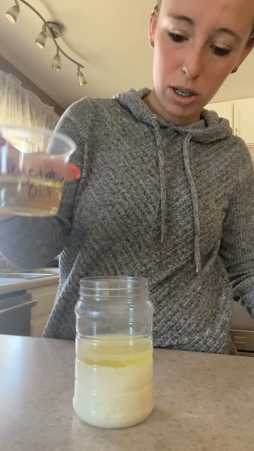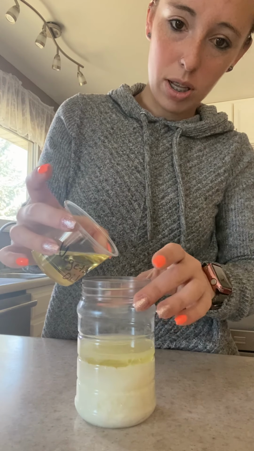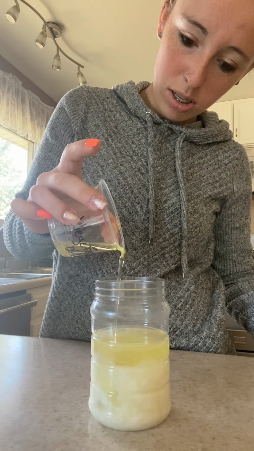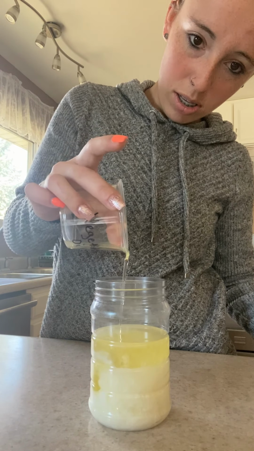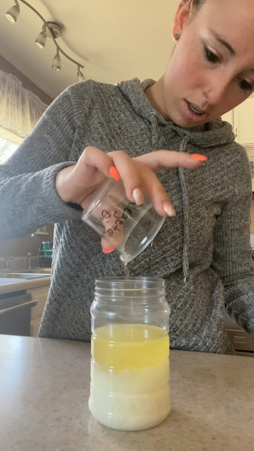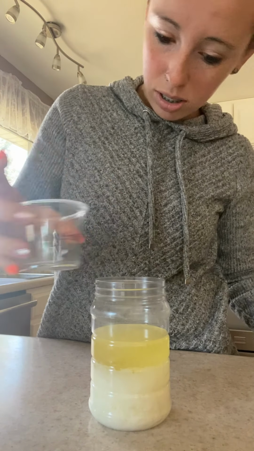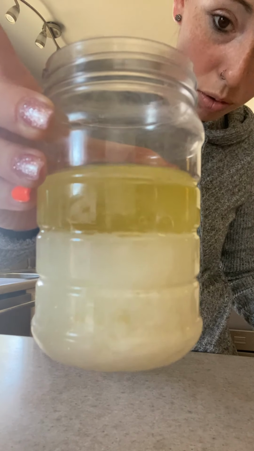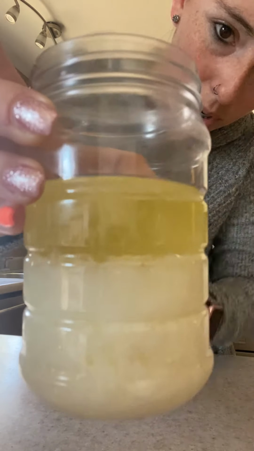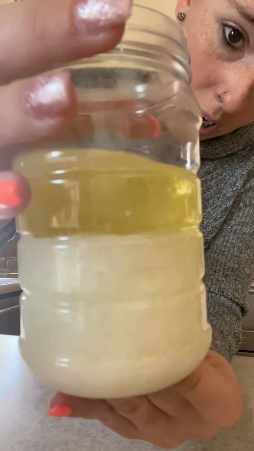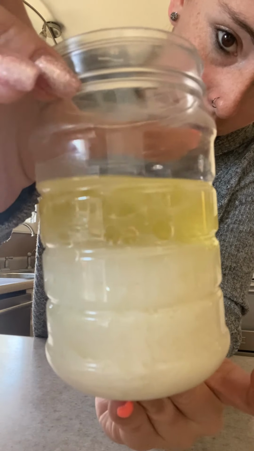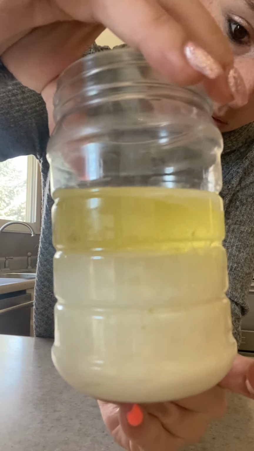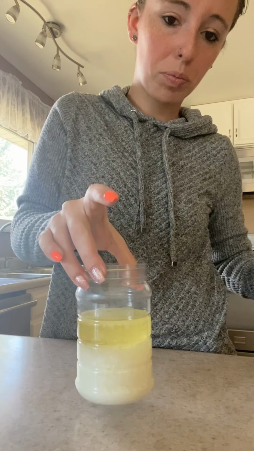So we're gonna do the vegetable oil. Let's see what this does. All right, so it just makes it look like those two oils did mix together, but that as a whole, again, the oils are staying separate from the other liquids.